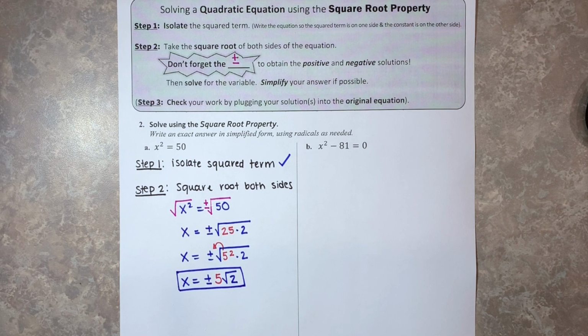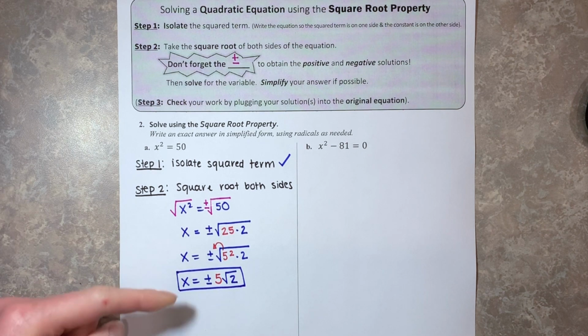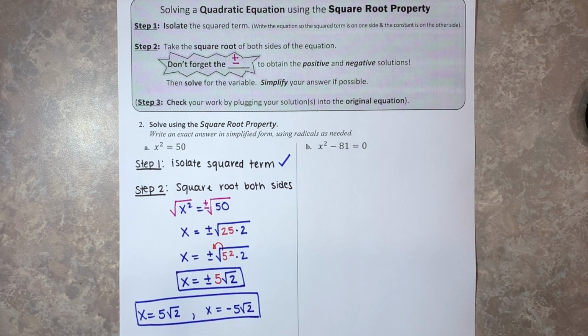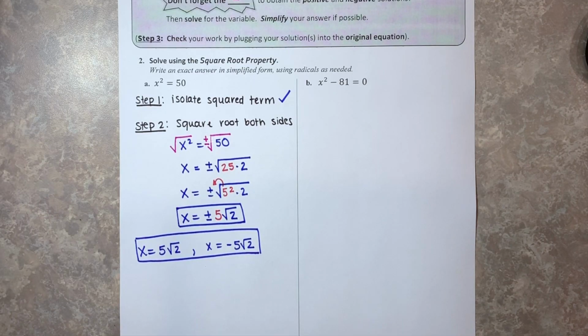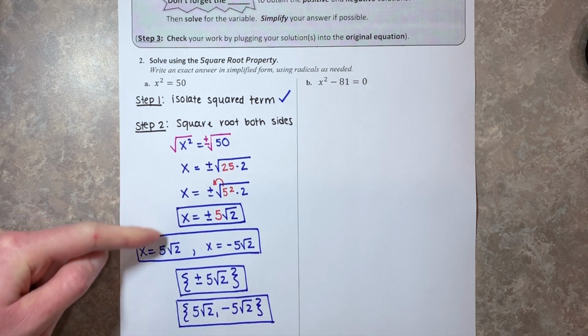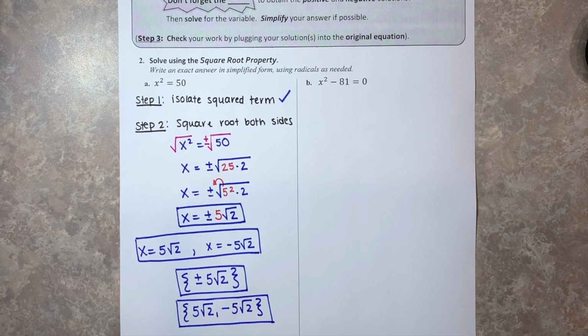Now there's lots of different ways we can write our final answer. We can write our final answer like this, or we can separate the positive and negative solutions and write it as x is equal to 5 square root of 2 and x is equal to negative 5 square root of 2. Or sometimes we write our final answers using solution set notation, so that would look like this. Or if you separate the answers in solution set notation, it would look like this. So these are just 4 different ways you can write your final answer.